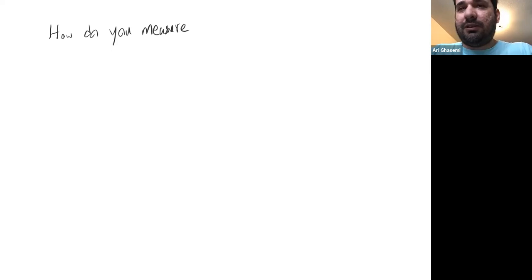So let's write it here. How do you measure? This looks a little bit funny because the answer may be extremely simple. They say, well, just find a caliper or a ruler and just measure it, right? But in fact, it's not that easy. So let me give you an example.